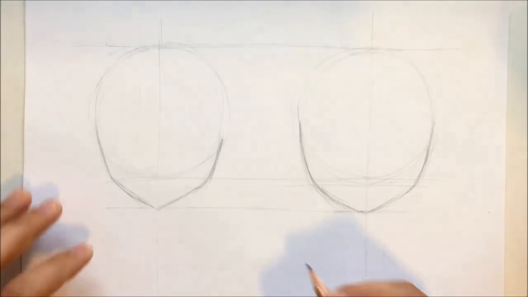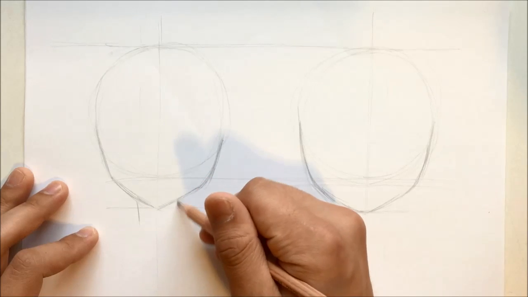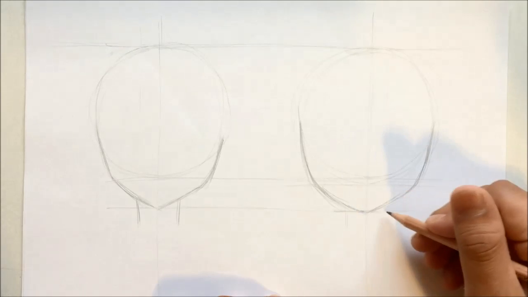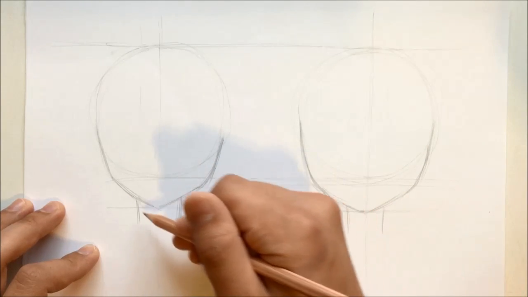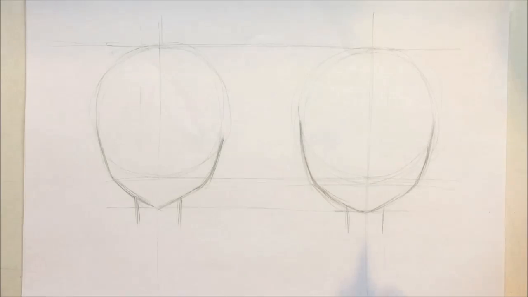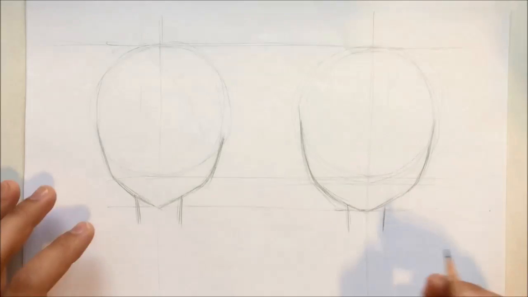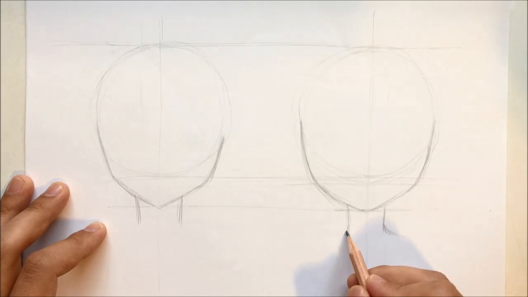Okay, so now let's draw the neck. The neck of the male is gonna be thicker, not that much thicker. If you want the two characters to be in the same style of drawing, then you try to make the thickness of the neck similar.